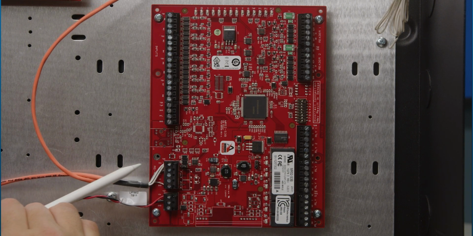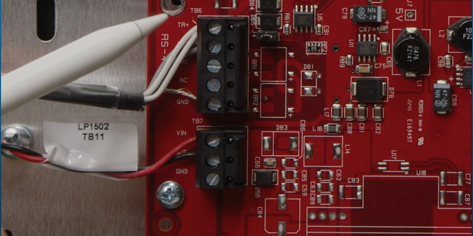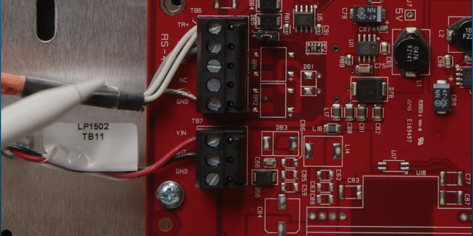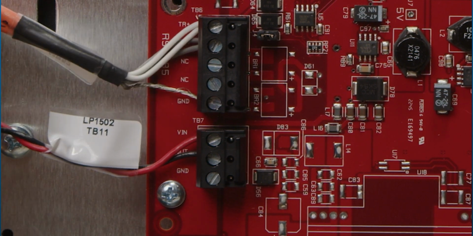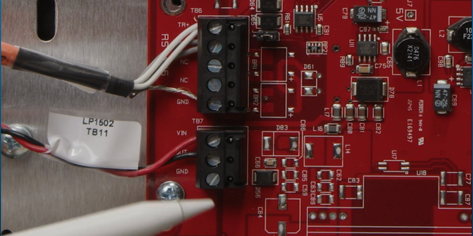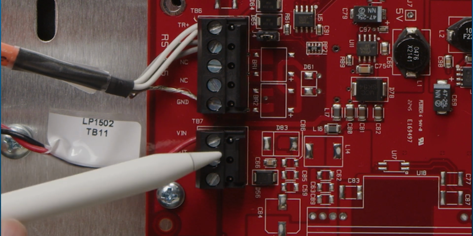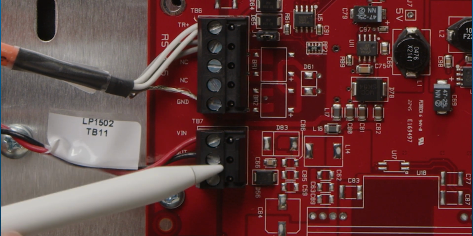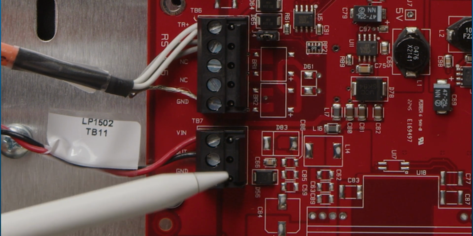Down below that, we have TB6. This is our RS485 terminal block. This is for our SIO daisy chain. So here we have white and black, both daisy chained, moving on to the next module down line, with the shield. And then below that, we have TB7, which is our voltage in and ground. This is typically coming off of the D8 inside of our QXEP panels, powering that with a dedicated fused output.